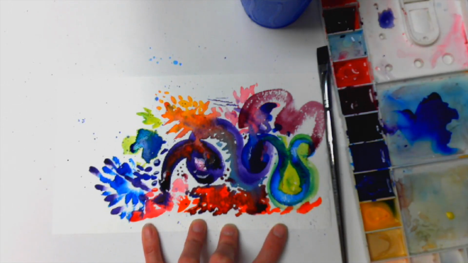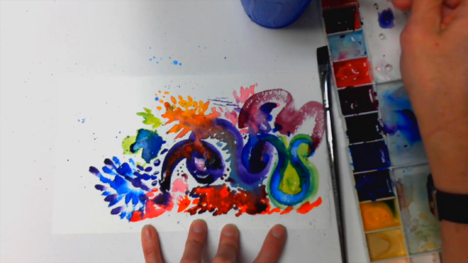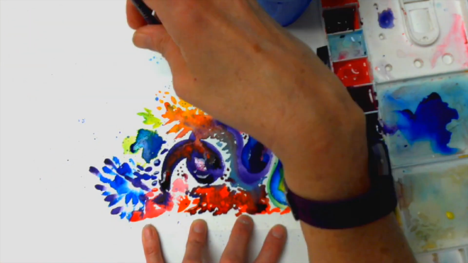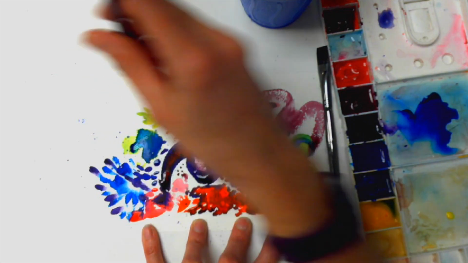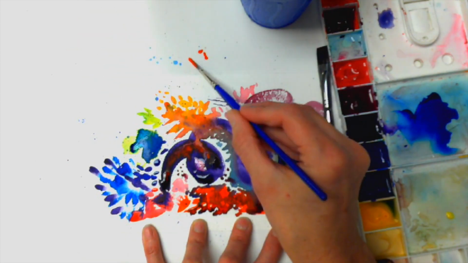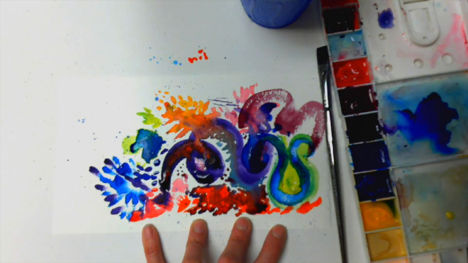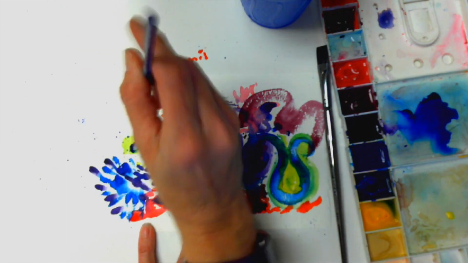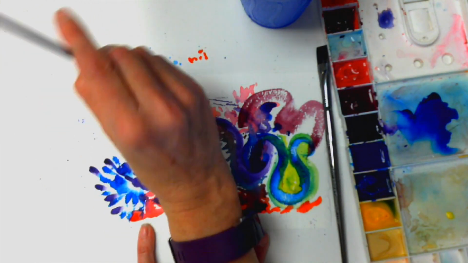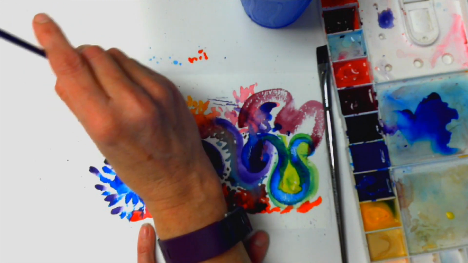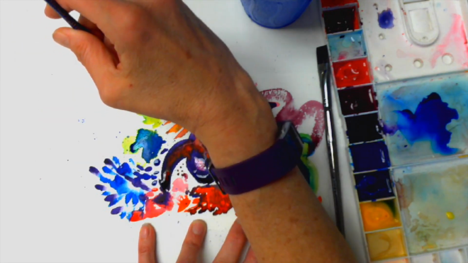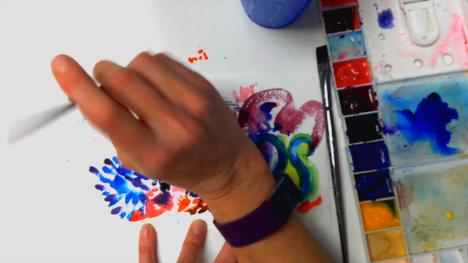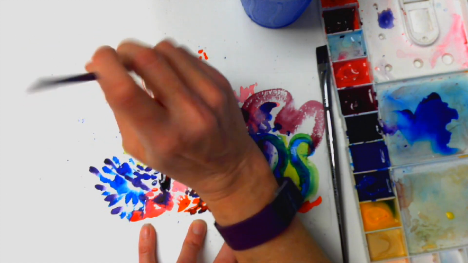Then I just want to balance out my warmer colors. I'm going to use what's called a liner brush. Drying off the tip of it a tad, maybe adding a tad bit of water, I want to get some thin lines going. And this is actually the best brush to do this with. It's a little bit of a flick.